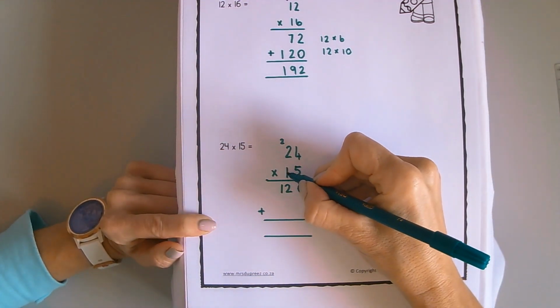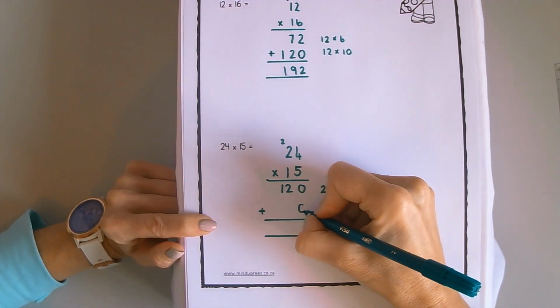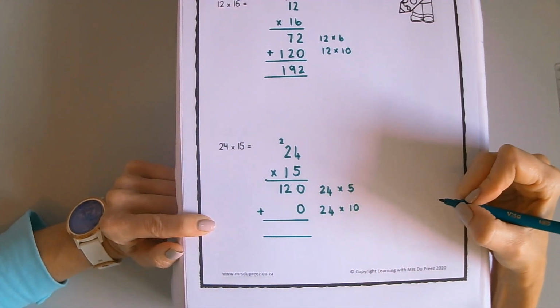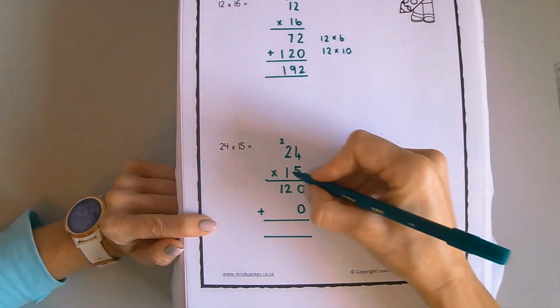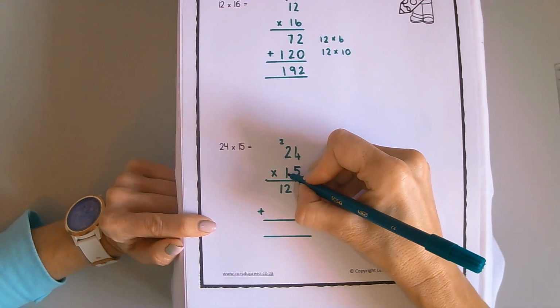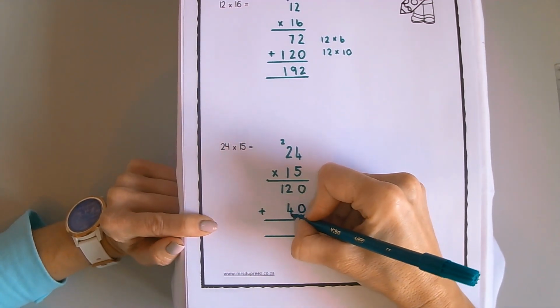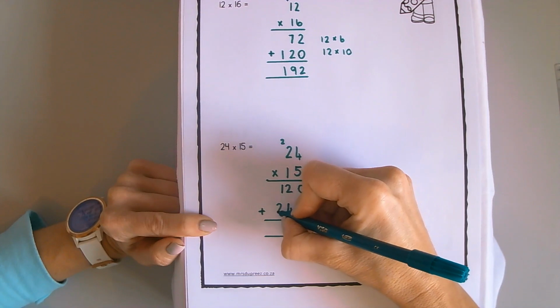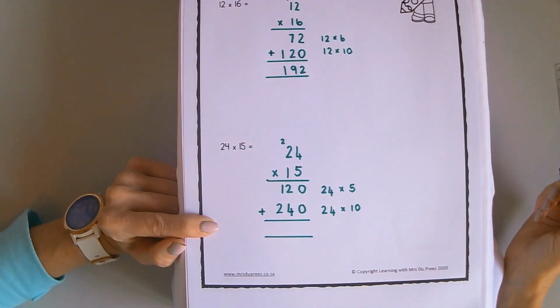So now we've got the 10. I know I've got 10 there, so I must put my magic 0 in, okay? My magic 0 must go in. And then I can start with the 1. So 1 times 4 is 4. 1 times 2 is 2. And that's all I'm left with.